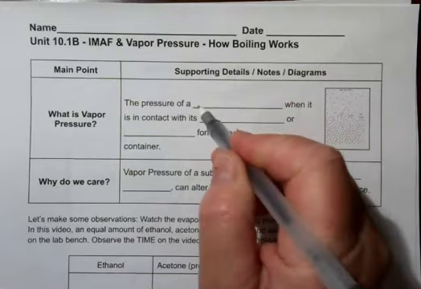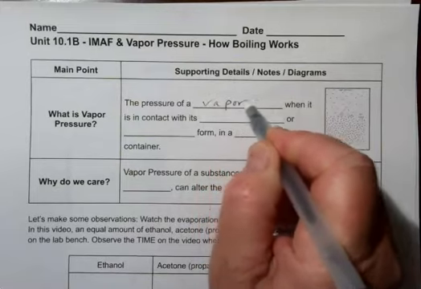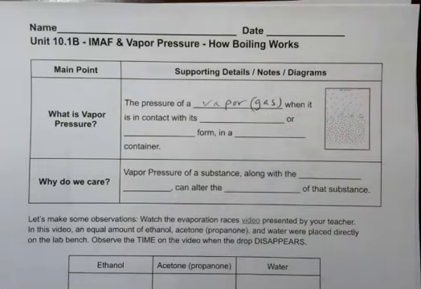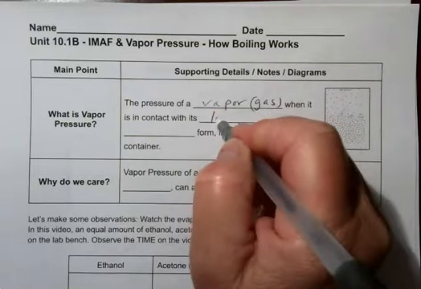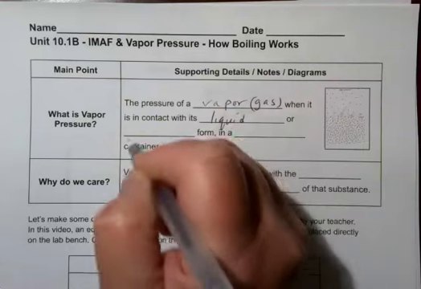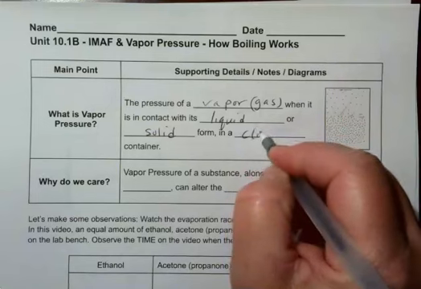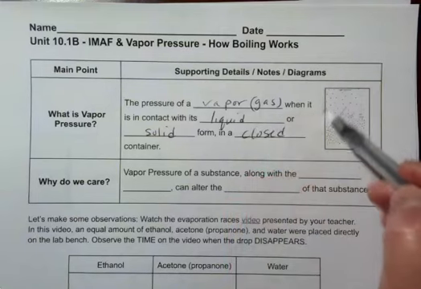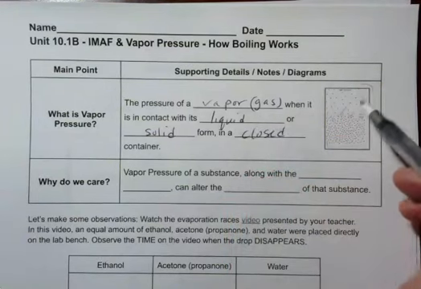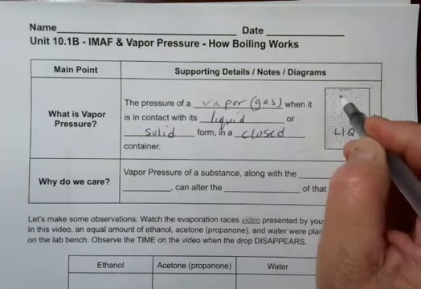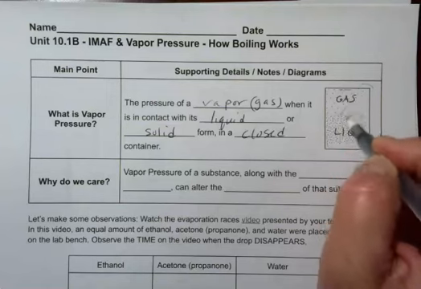Well, it is the pressure of a vapor, which is a gas, when it is in contact with its liquid or its solid form in a closed container. So you can see here we have a closed container. Here we have a substance in the liquid form. Here we have that same substance in the gas form.